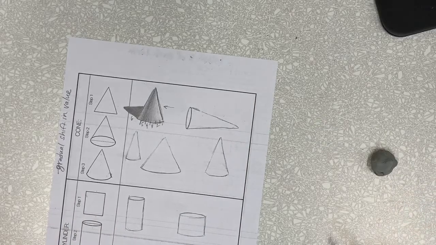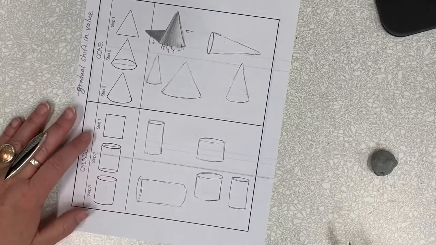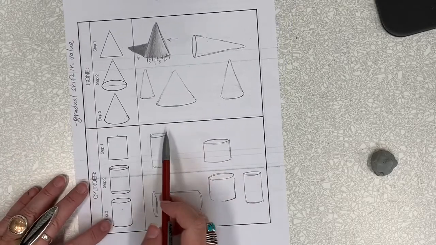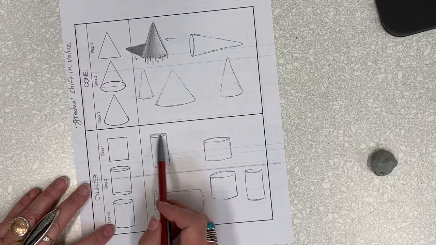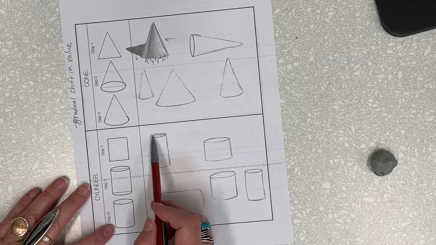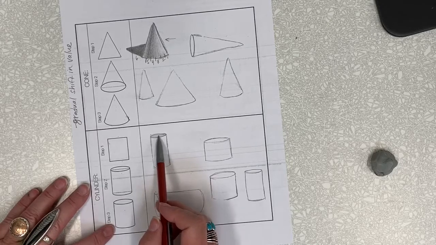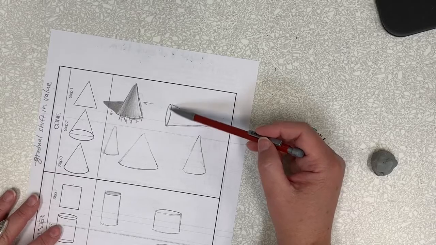A cylinder is going to be similar to a cone, except a cylinder has a flat edge. That flat edge works like a cube. It's one value across the entire flat edge. So on this cylinder that I have laying down, that's the same.